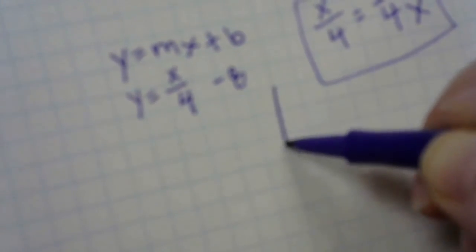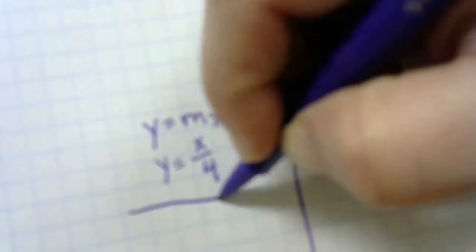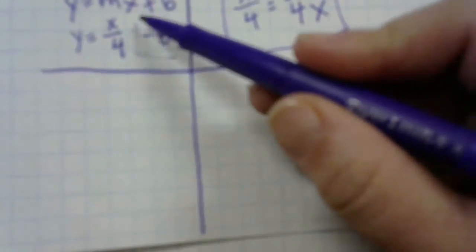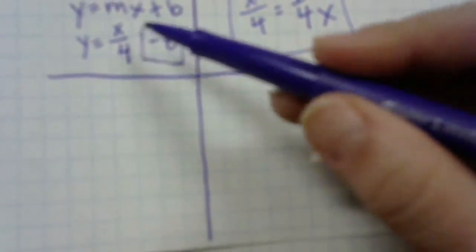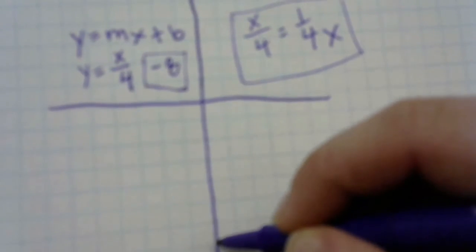So I'm going to do my little coordinate plane. Oh, negative 8. Let me go way over here. Let me go all the way up. And let me just do like this. Isn't that perfect? I should have been an art teacher. All right, so let's go down. My y-axis intercept is negative 8, minus 8. So 1, 2, 3, 4, 5, 6, 7, 8. Negative 8.